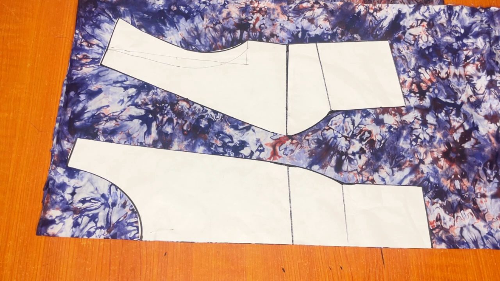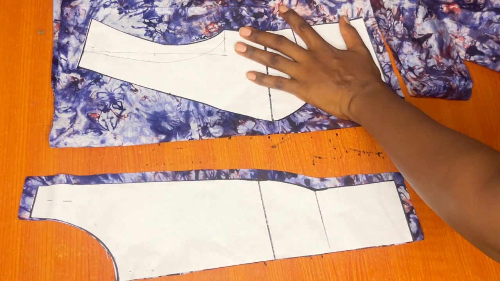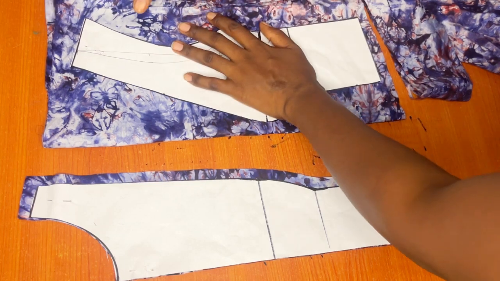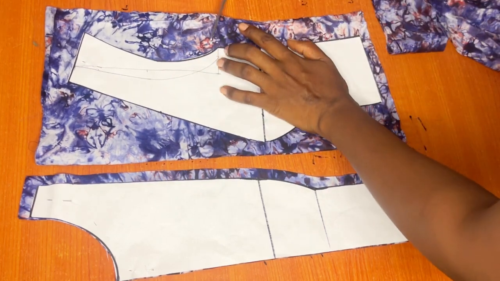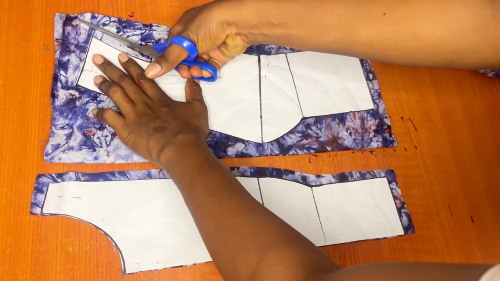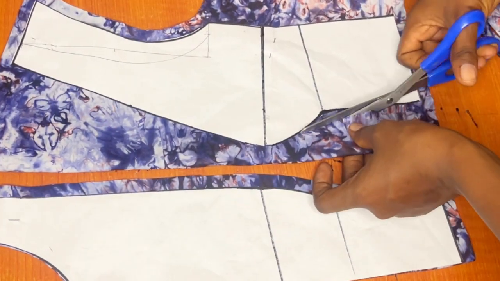Please remember to add half inches to the lower part, to the side and to the shoulder area. On the side panel here, I'm going to go ahead to add 1.5 inches. You can see it, all right. So I'm cutting 1.5 inches and then half inches on the shoulder area. So this is what we have at the end of the day.